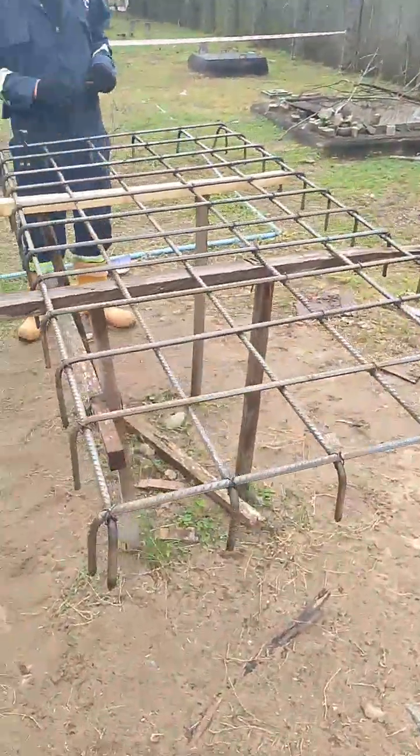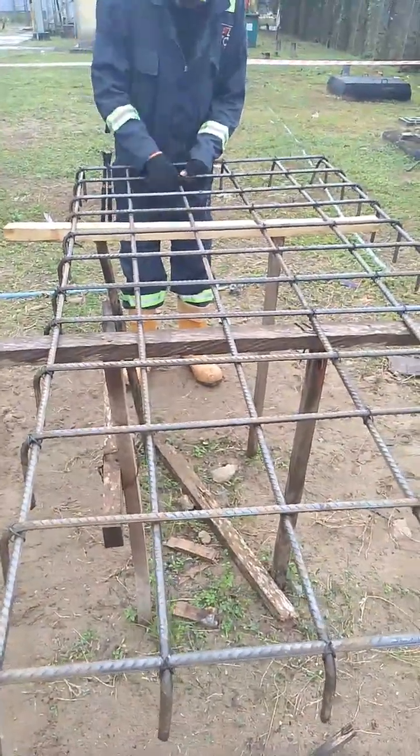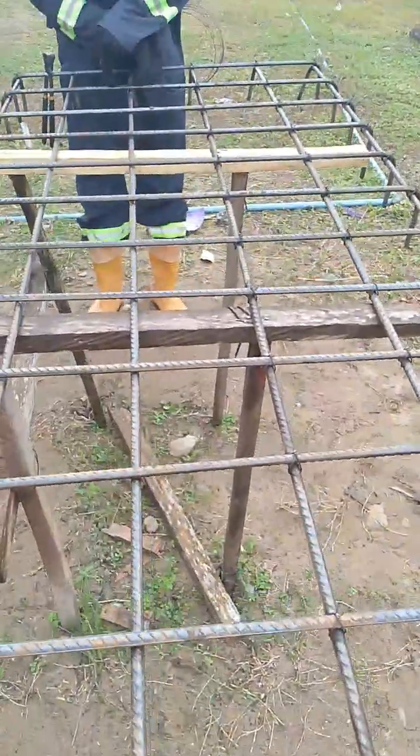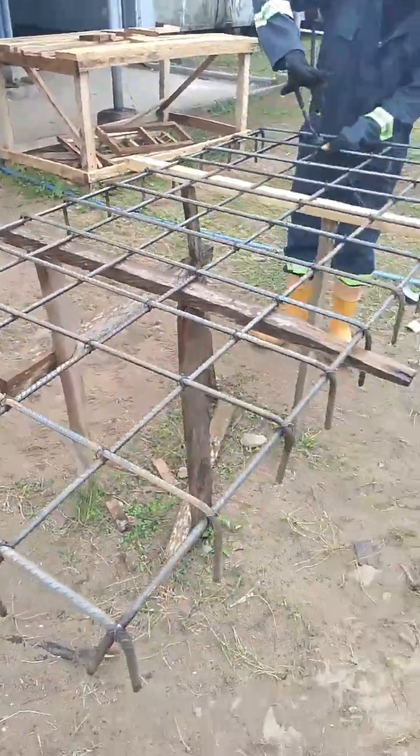You can see the outcome of it. This is the final output. So we expect to have a double of this top and bottom matting arrangement.